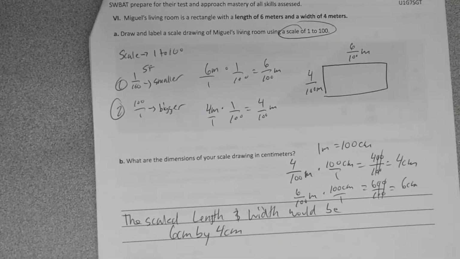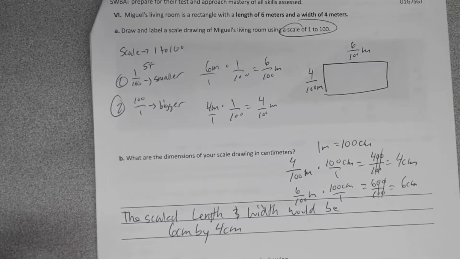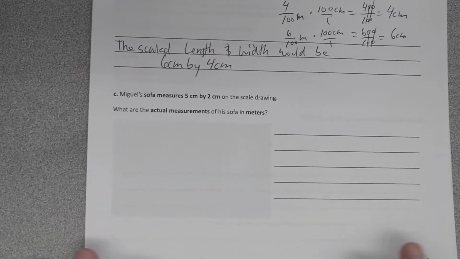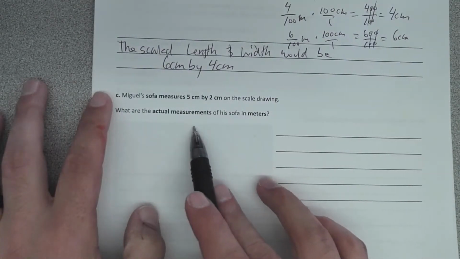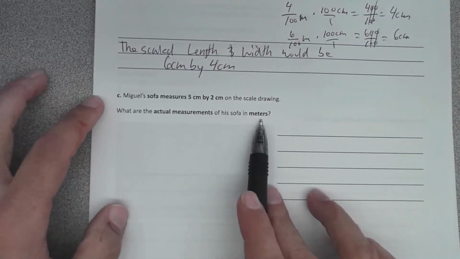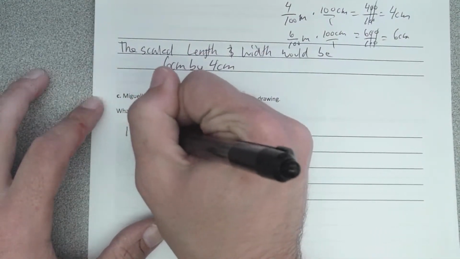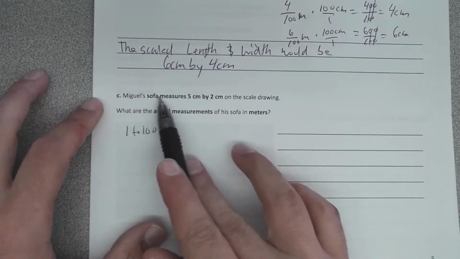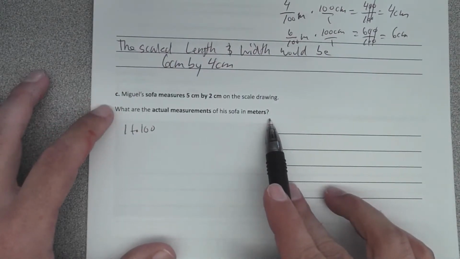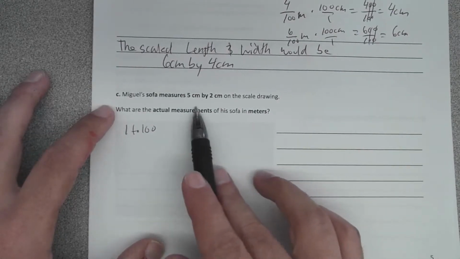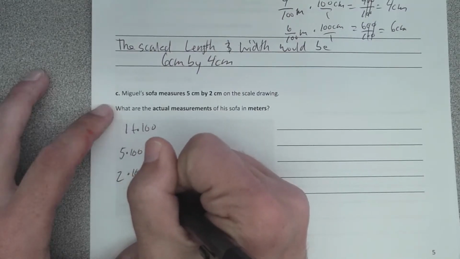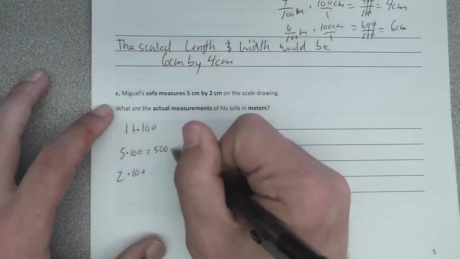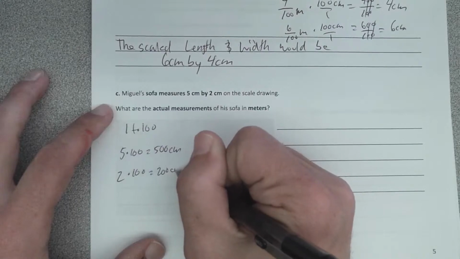And so now, right, we can now talk about part C. So in part C, this says Miguel's sofa measures 5 centimeters by 2 centimeters. What are the actual measurements of his sofa? In meters, that's important. Well, we know our scale is still 1 to 100. Boom. So going from a scaled measurement to real life measurements, are we getting bigger or smaller? We're going to get bigger. So that means we're going to multiply it by 100. So 5 times 100, 2 times 100 gives us 500 centimeters and 200 centimeters.